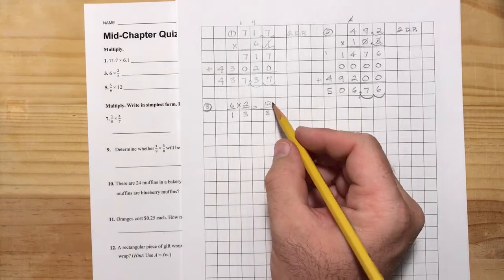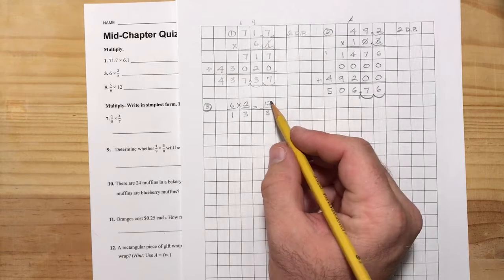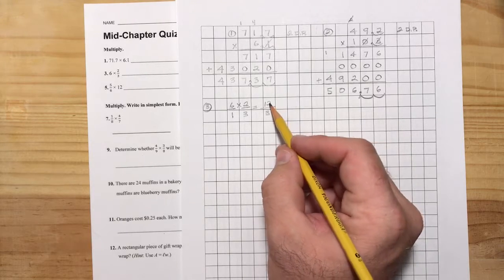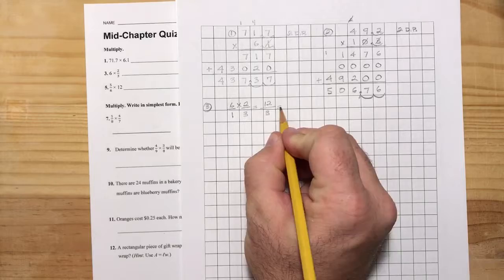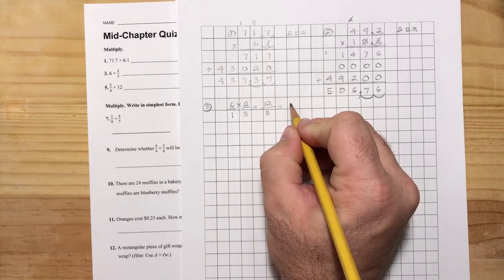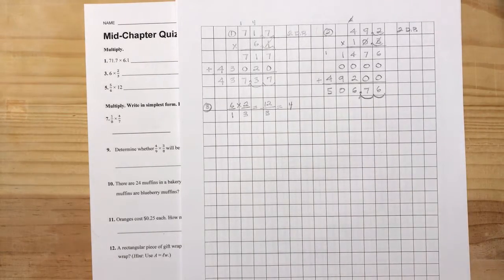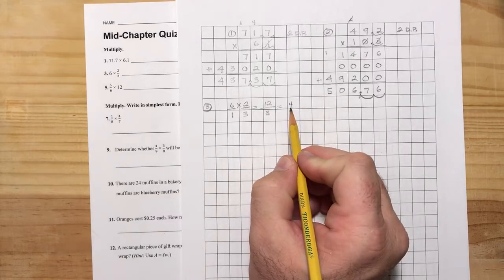And this fraction is an improper fraction. The numerator is larger, so I need to divide 12 by 3. And that's going to divide evenly. 12 divided by 3 is 4. So the answer to number 3 is 4.